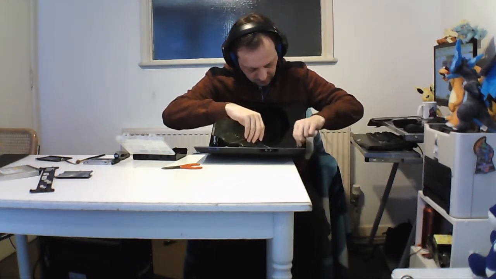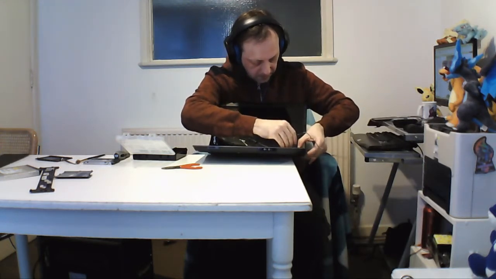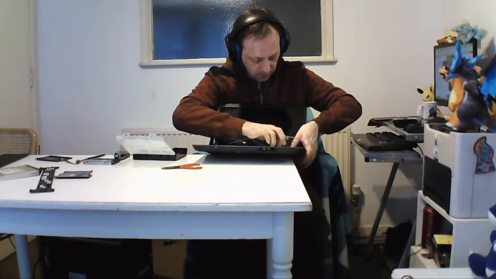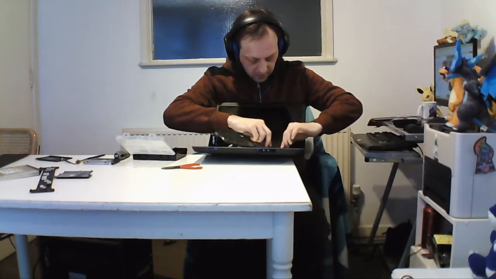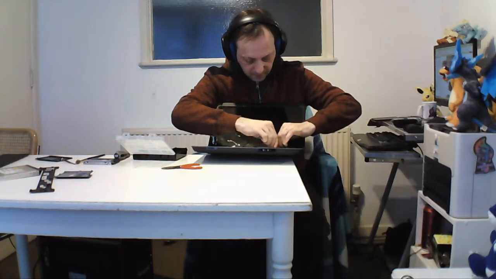So this is the antennas. There's always 2, one main, one auxiliary, and they wrap around the actual display. And if it's a Bluetooth, it's the same thing. It does the same thing. It wraps around the display as well.